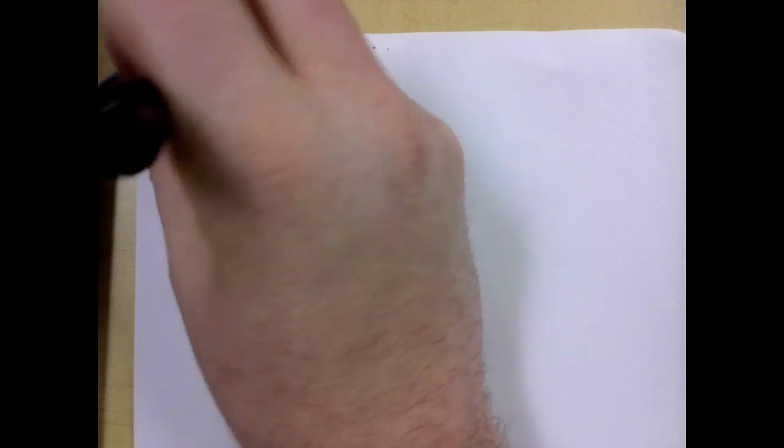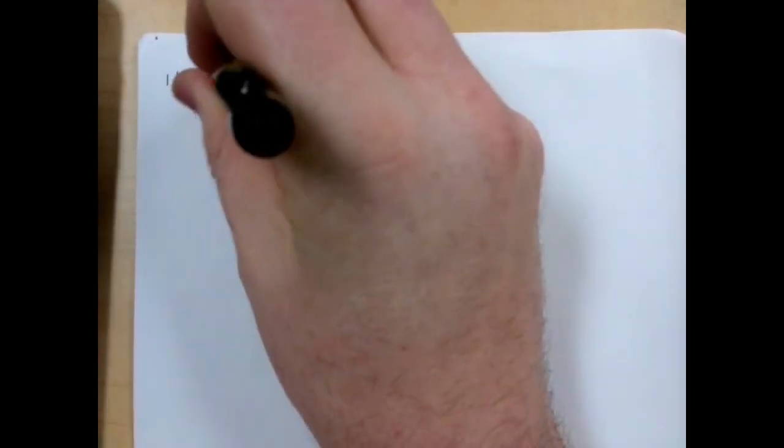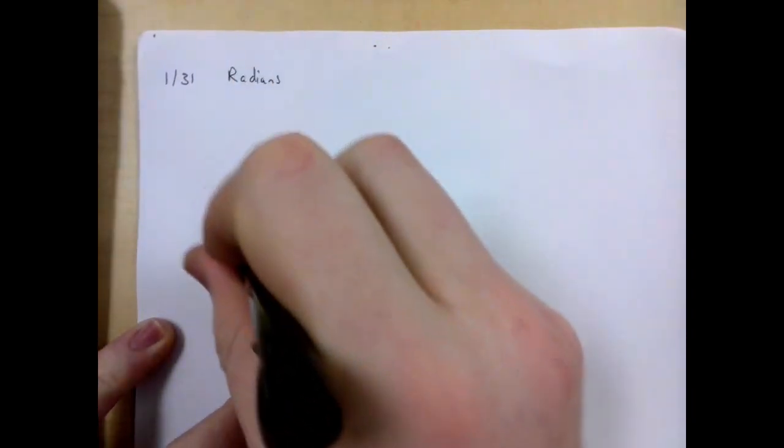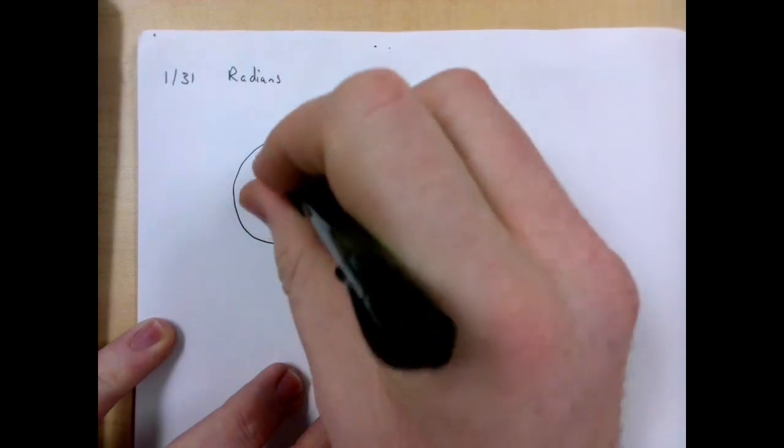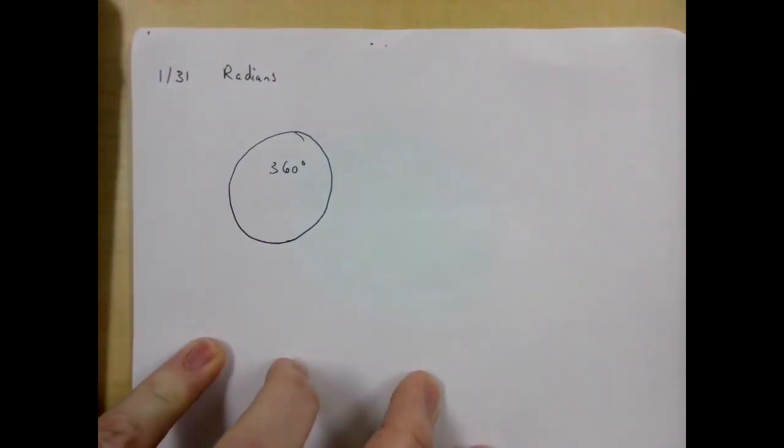Okay, today is January 31st, and we're taking a look at radians and degrees, okay? So this can be a bit of a tricky topic. Now, when we take a look at a circle, we're used to saying, well, that's 360 degrees, right? But this doesn't make a lot of sense.